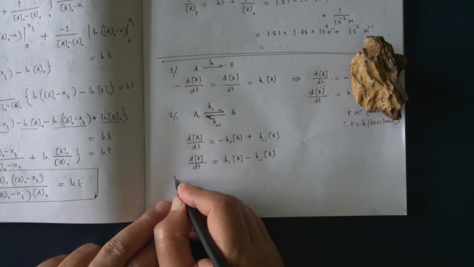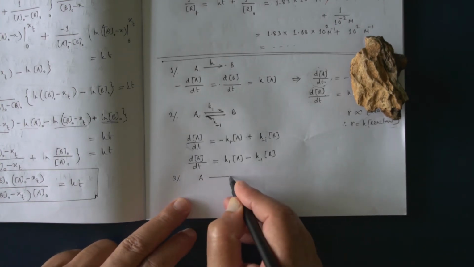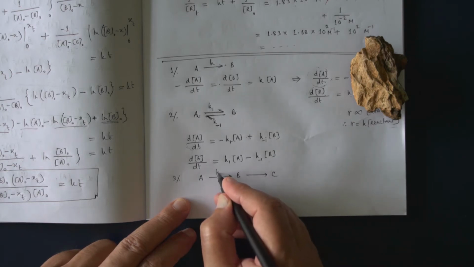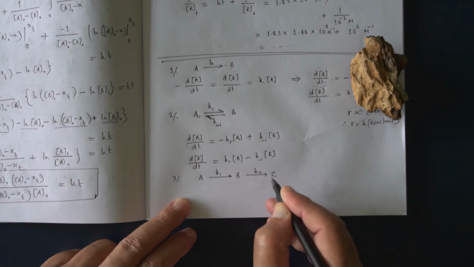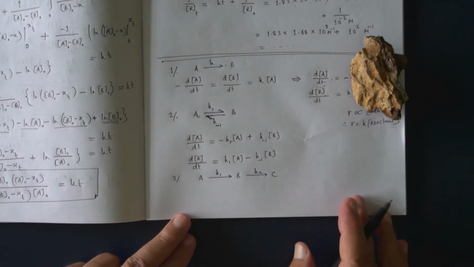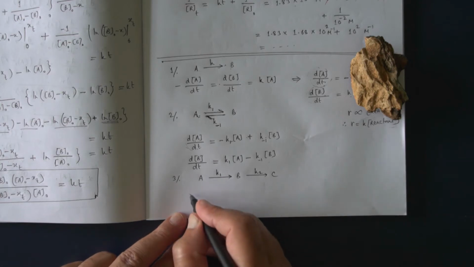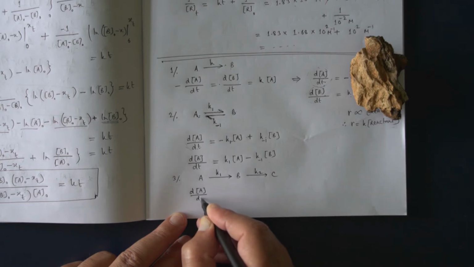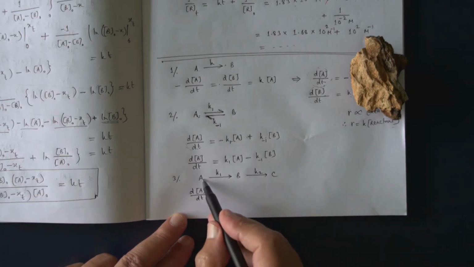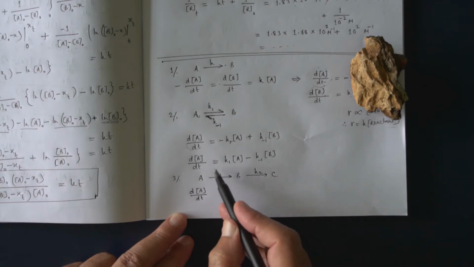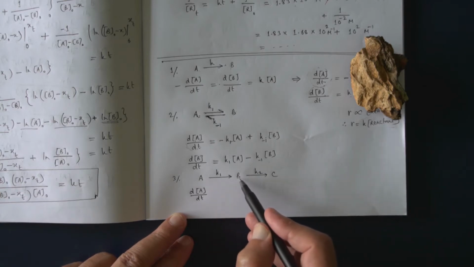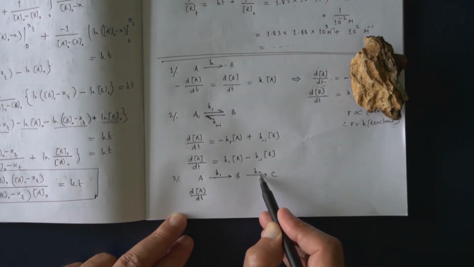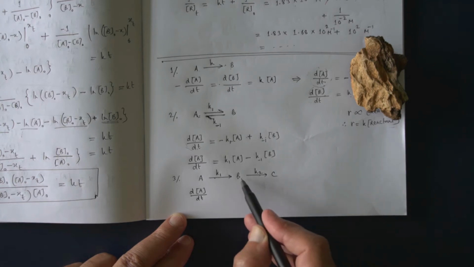Say this is the reaction, A, B, then C. Rate constant is K1, rate constant is K2. Now here, dA by dt. With A there is only one reaction. With B there are two reactions, this and this. Again with C there is only one reaction.